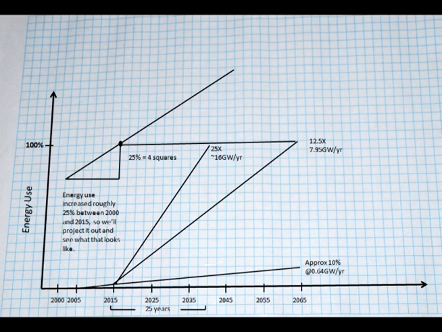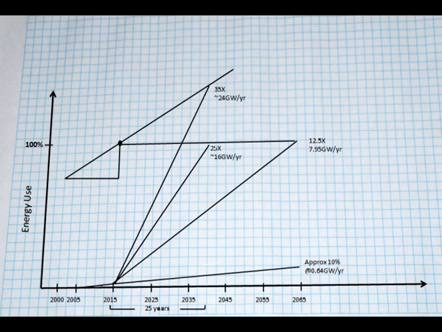So if we keep our same 25-year deadline in 2040 and then work out what this increased energy projection will do to the rate we need to build our renewables, we can see that we need to be building 35 times the average rate we built between 2005 and 2015, which corresponds to 24 gigawatts per year.